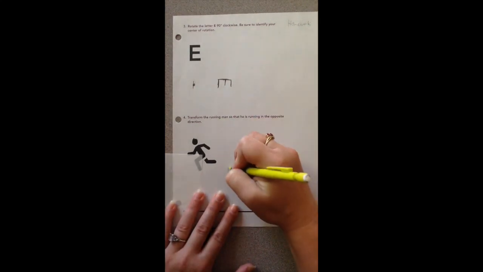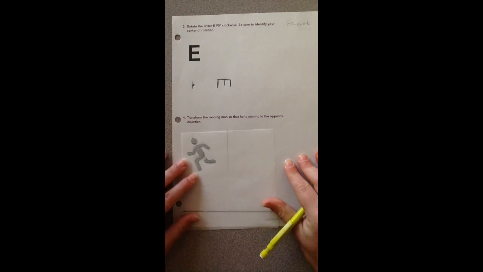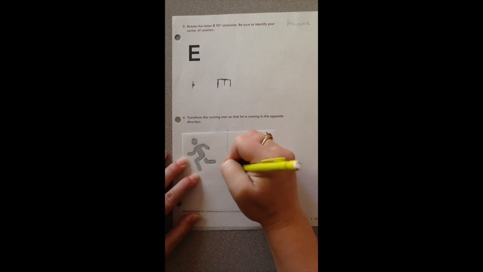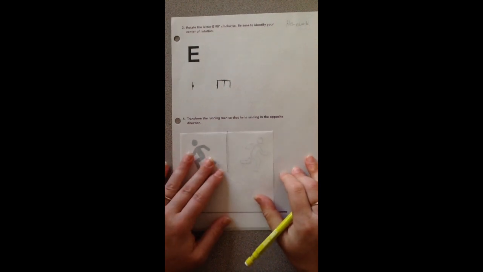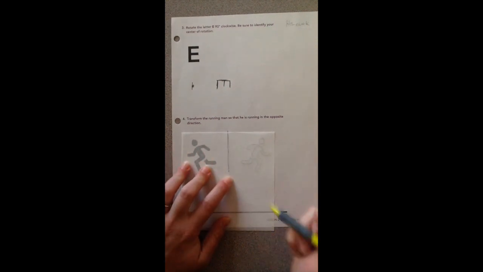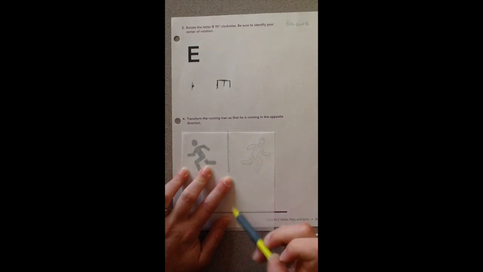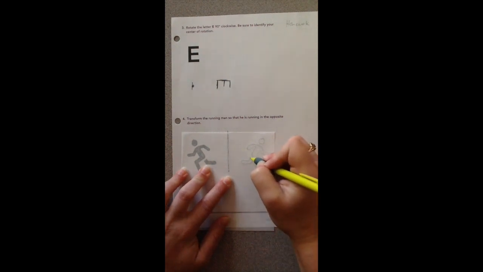So I'm choosing a line just a little bit to the right, and then I will trace that line onto my patty paper so I can use it as a reference point. So now that I flip over the patty paper, I can line up those lines to know that that's the exact point of reflection. And then I can just trace over the shape that I drew of the running man.